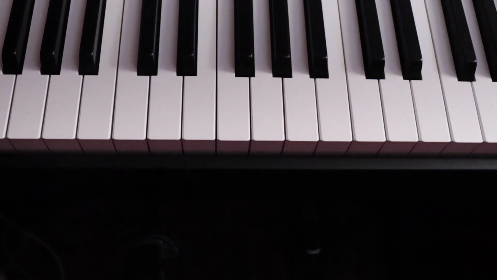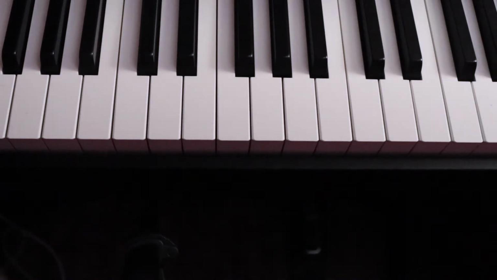It is a good idea to buy some sticky labels so that you can stick them on the keys and write the name of the key on the label. That will help you as a beginner to find and learn the notes of the keys. With that being said, let's learn where the notes are.